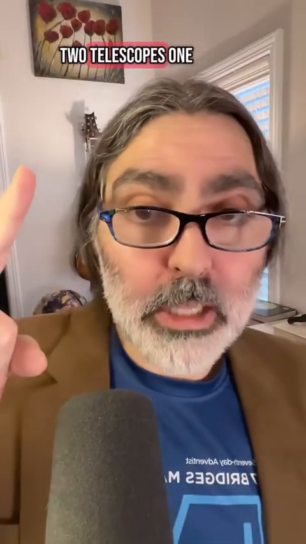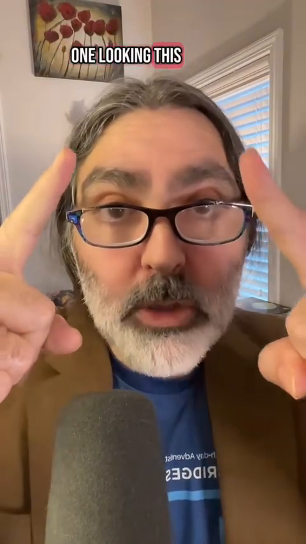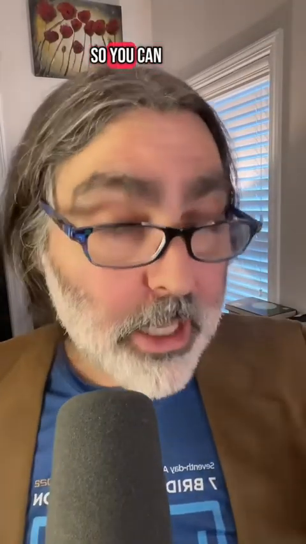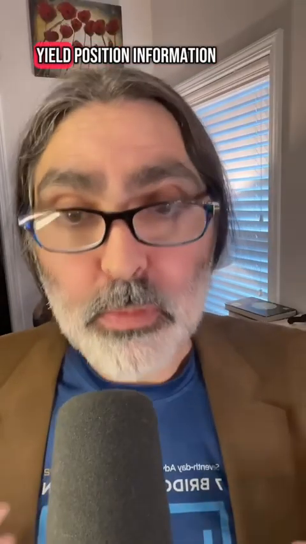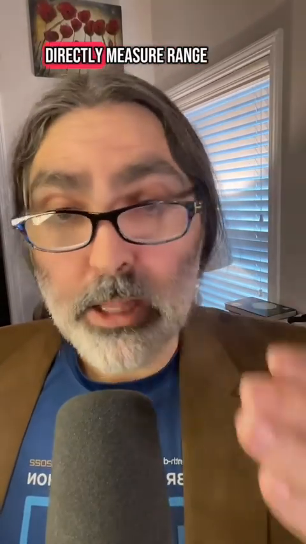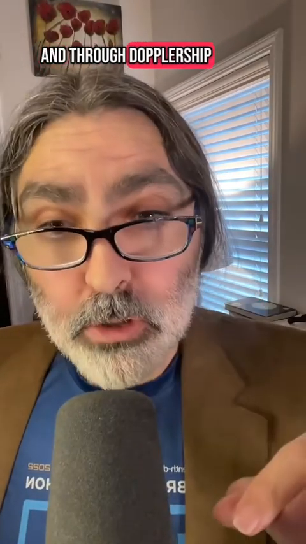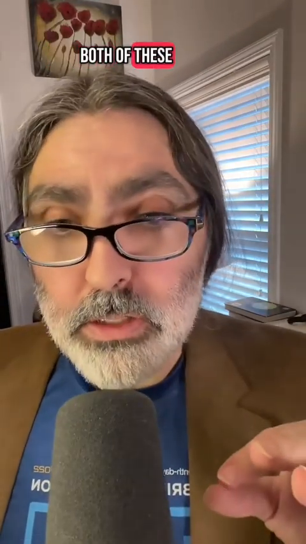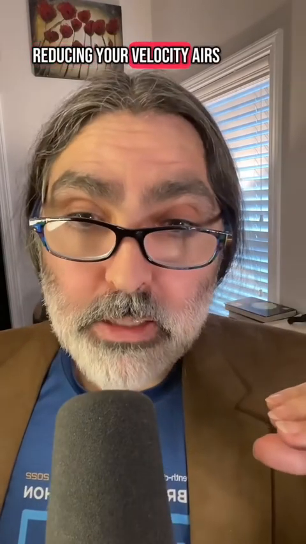If I have 2 telescopes, one looking this way, one looking this way at the same object, those pointing vectors meet at a point in space, and this gives you a position. So you can have passive measurements yield position information through something called triangulation. Radars are nice because you can directly measure range, and through Doppler shift, you can actually get a projected velocity measurement. Both of these are great at reducing your velocity errors.